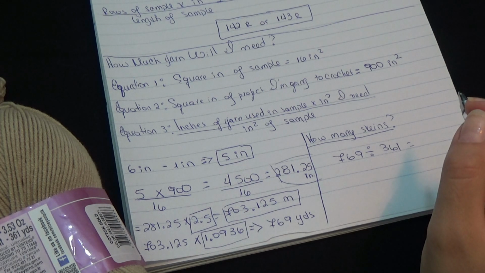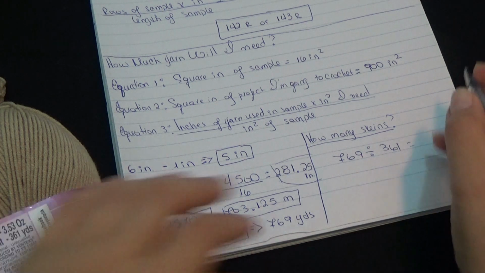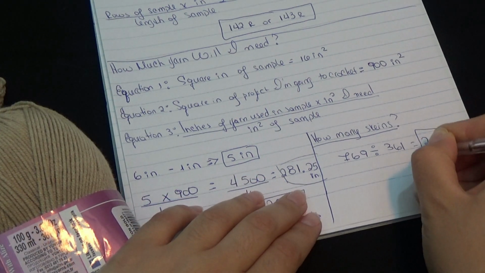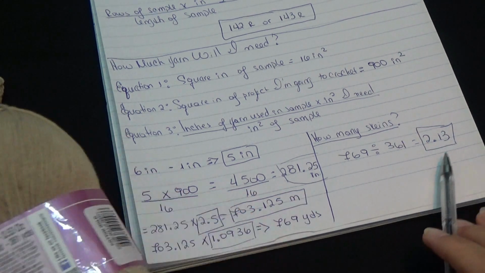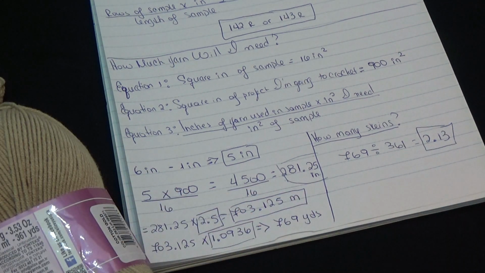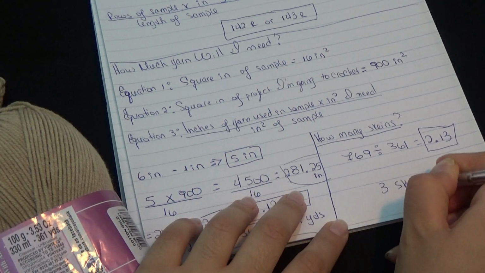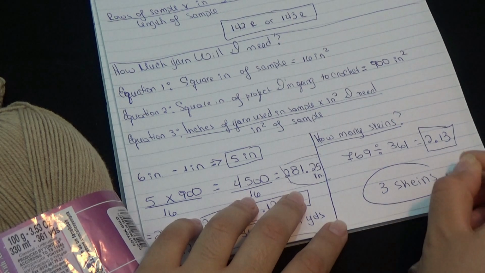Oops, I multiplied. Divided by 361, and the result is 2.13 skeins that I'm going to need. So in order to crochet this square blanket, I'm going to need to buy 3 skeins of yarn.